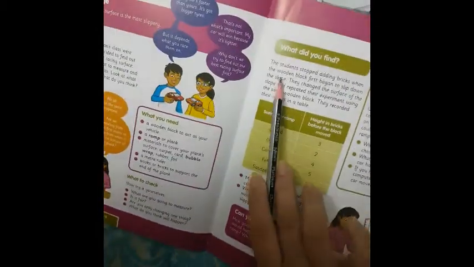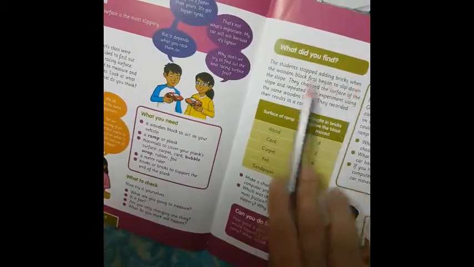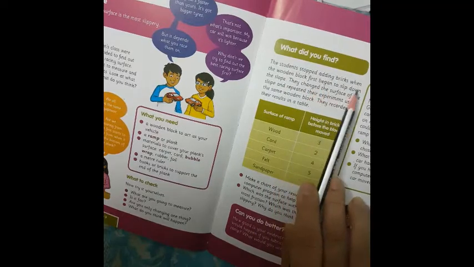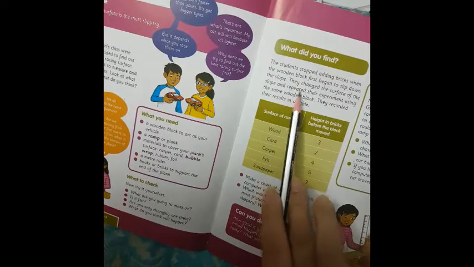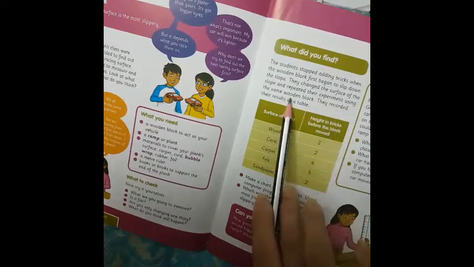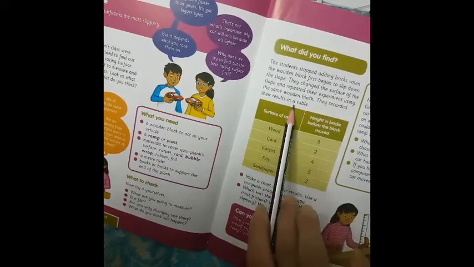Now, what do you think will happen? Let's see. The students stopped adding bricks when the wooden block first began to slip down the slope. They changed the surface of the slope and repeated the experiment using the same wooden block. They recorded their result.